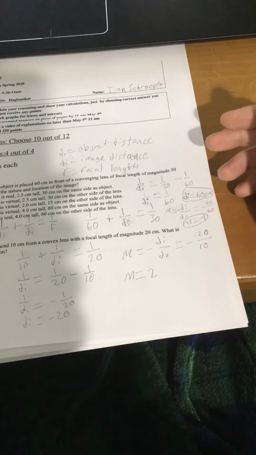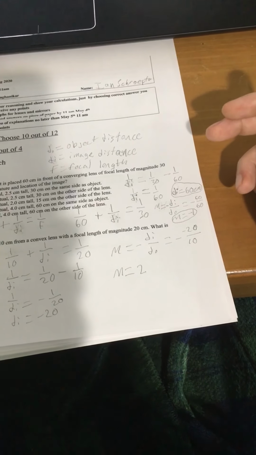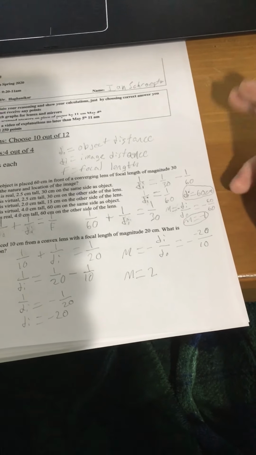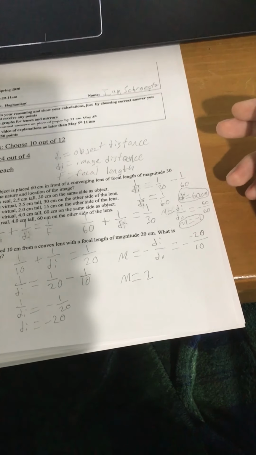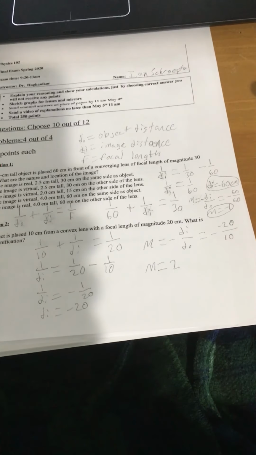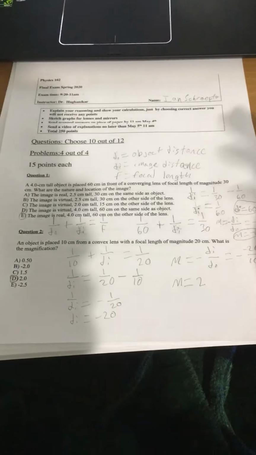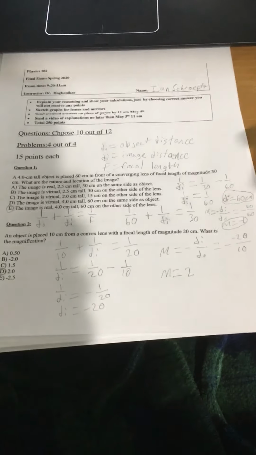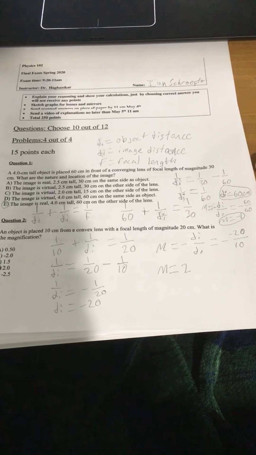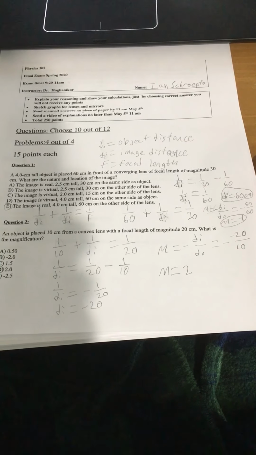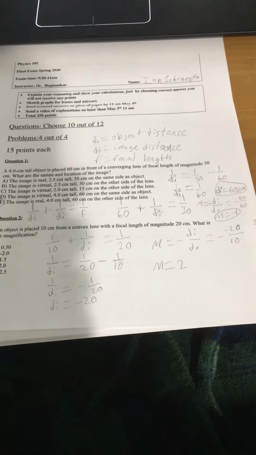Then I did the magnification, which was m equals negative di over do, which is 60 over 60, which would just be 1. So the magnification was the same, and that means the image was real, with the same magnification, and 60 centimeters away because there's no magnification.